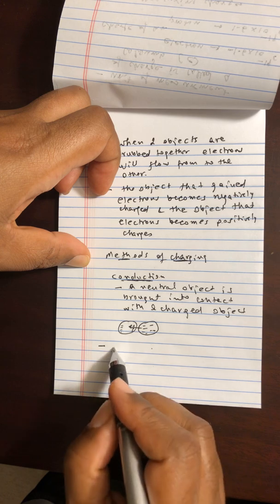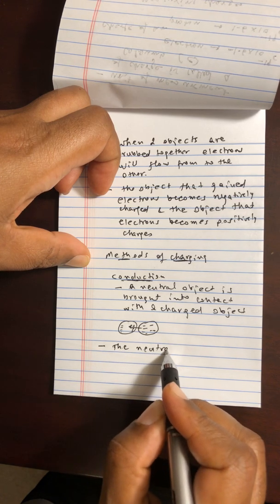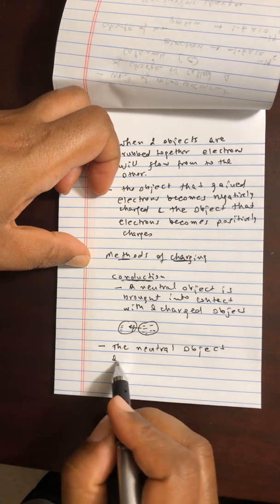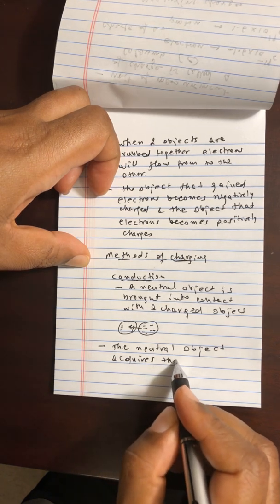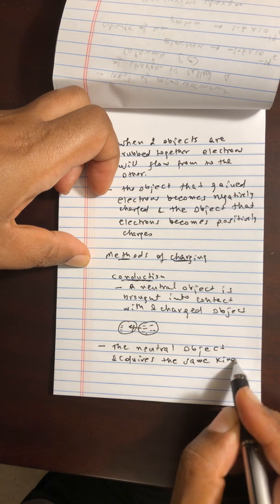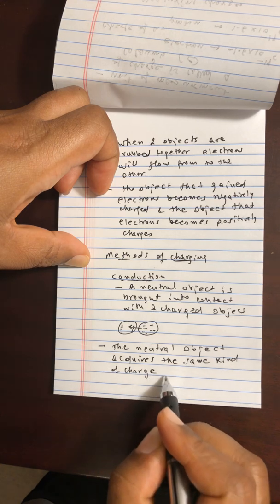So the neutral object acquires the same kind of charge as the charging object.